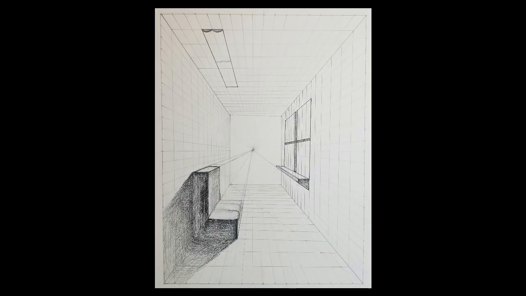And here is the image of what I ended up with by the end of the drawing video. So I would like for you to put more objects than this into your perspective room or perspective hallway, however you want to think about it. I was trying to come up with something kind of basic to show you the process for doing this.